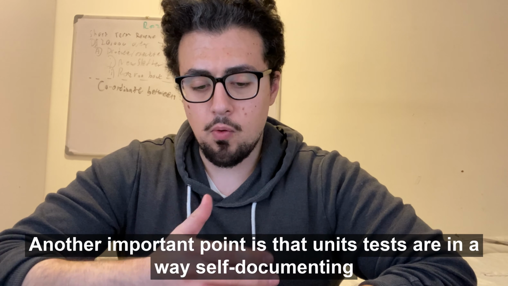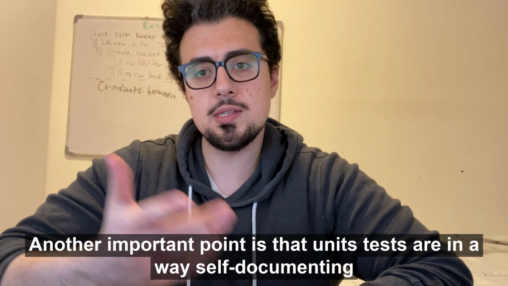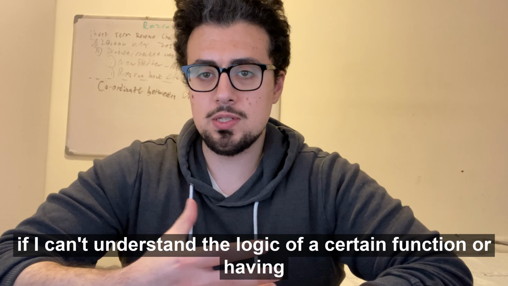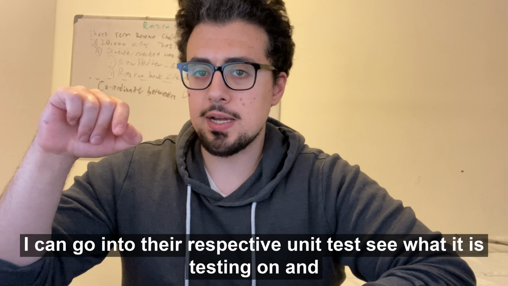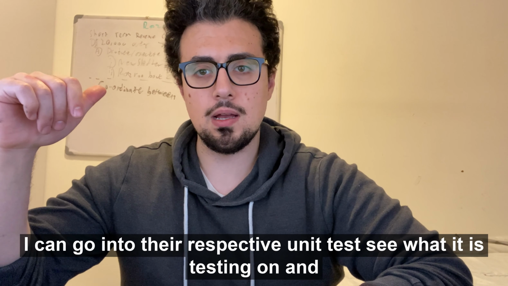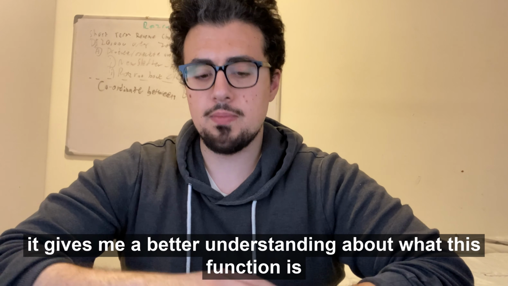Another important point is that unit tests are in a way self-documenting. If I can't understand the logic of a certain function or I'm having difficulty, I can go into the respective unit test, see what it's testing, and it gives me a better understanding about what this function is supposed to do.